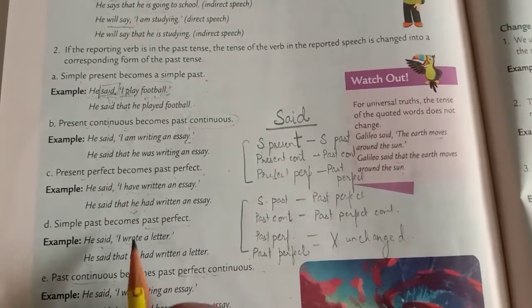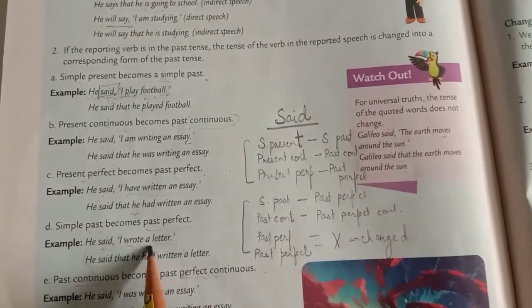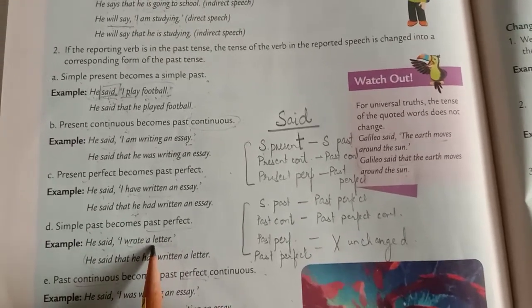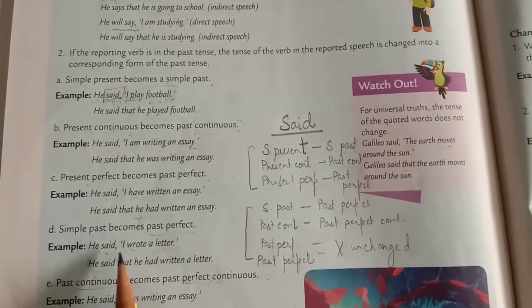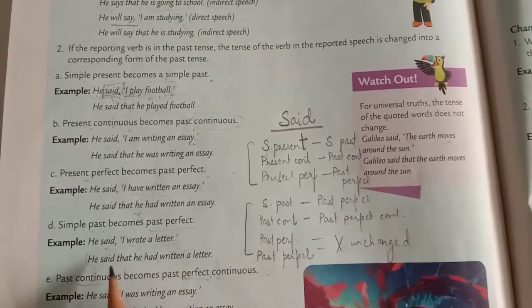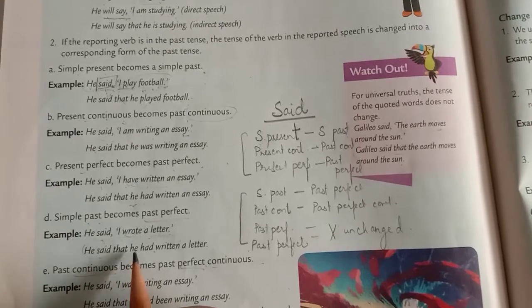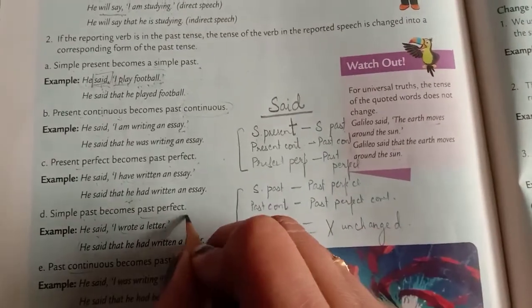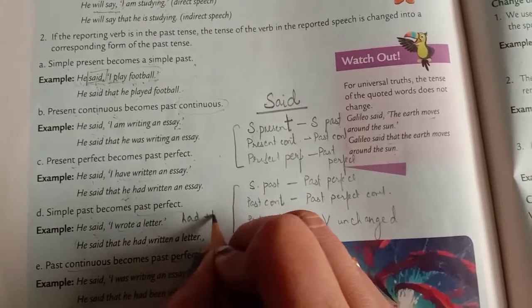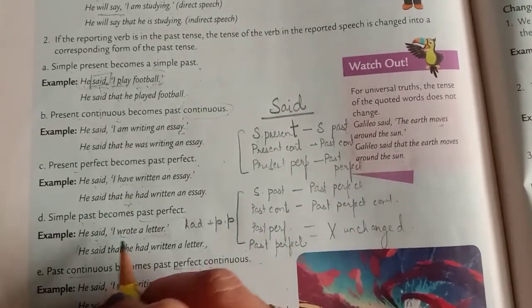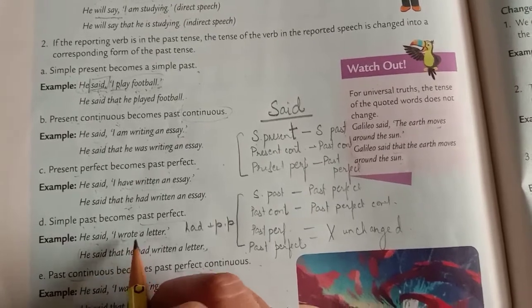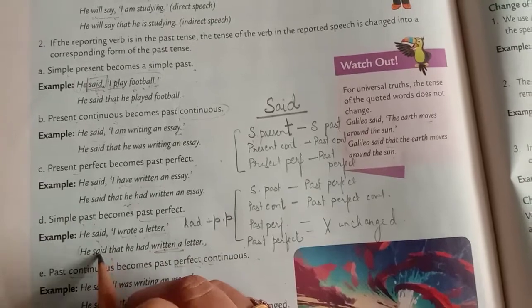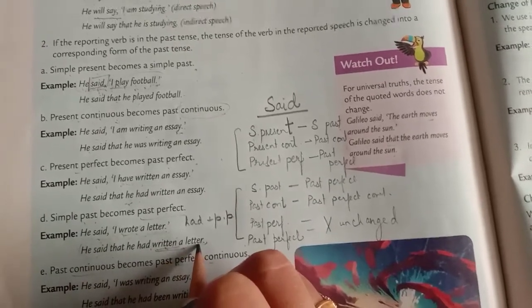Okay. Then if the statement being said here is already in simple past tense, then we change it into past perfect again. Like he said, I wrote a letter. So he said that he had written a letter. In past perfect tense, we use had along with the past participle form of the verb. The third form: write, wrote, written. So here the past participle form of the verb would be used. He said that he had written a letter.